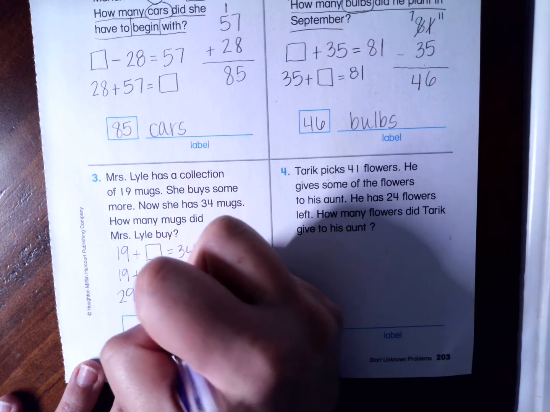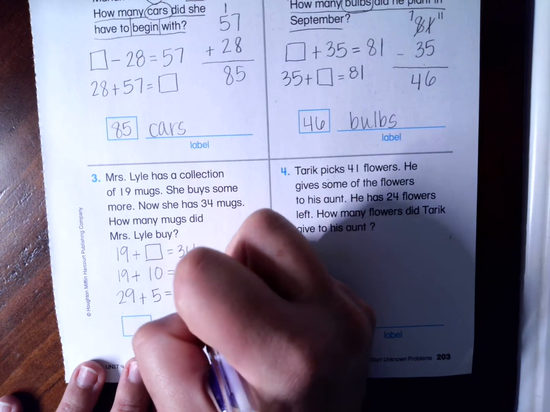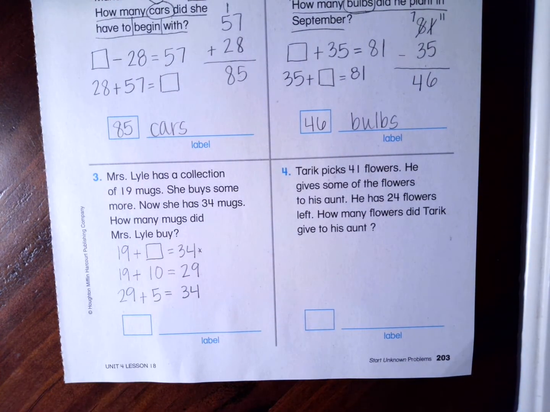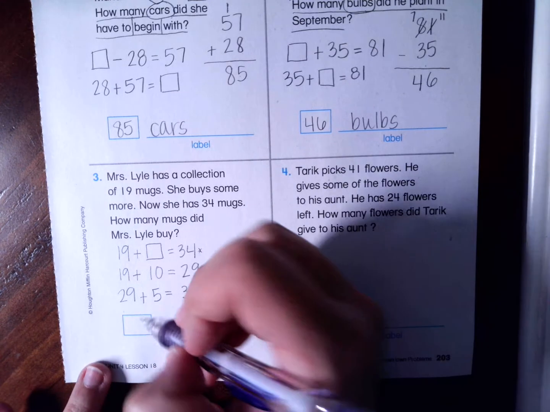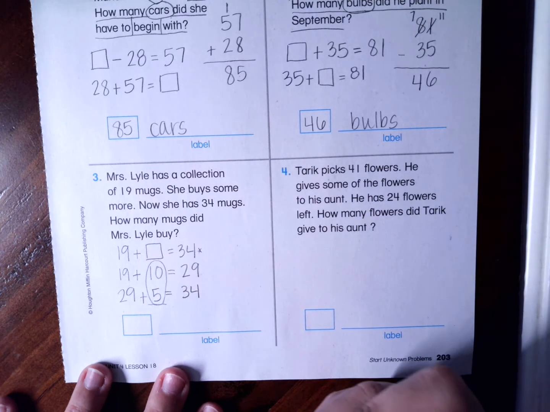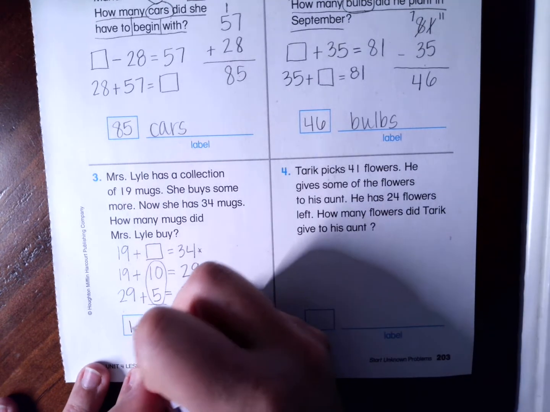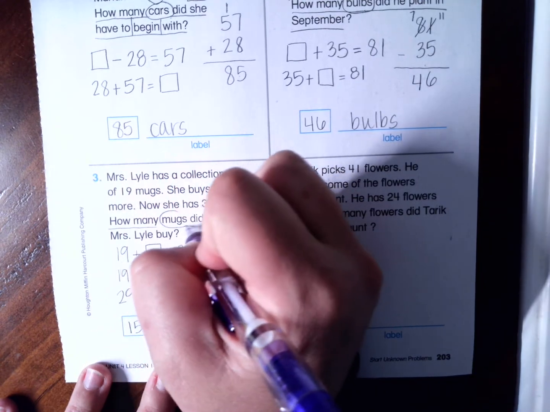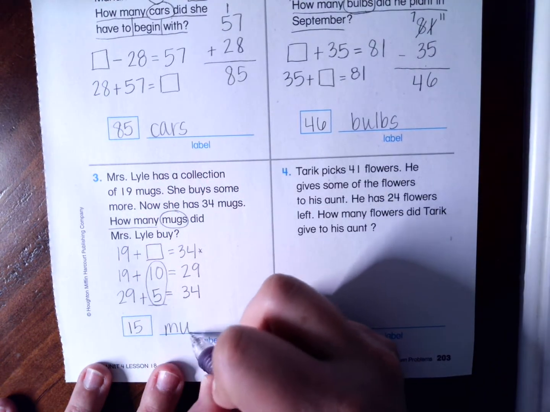Did you say 5? Okay. Now, am I done? No, I'm not done. I have to add up what is in the middle, and I get an answer of 15 mugs.